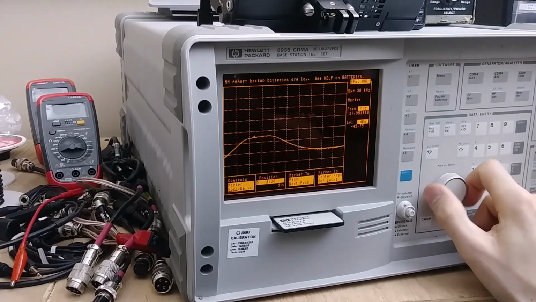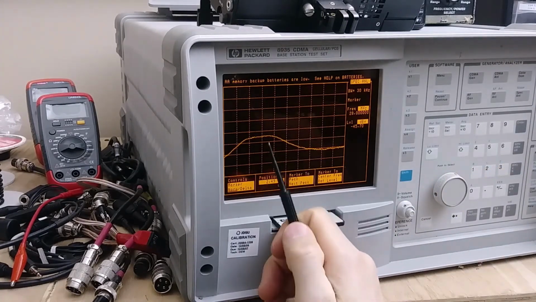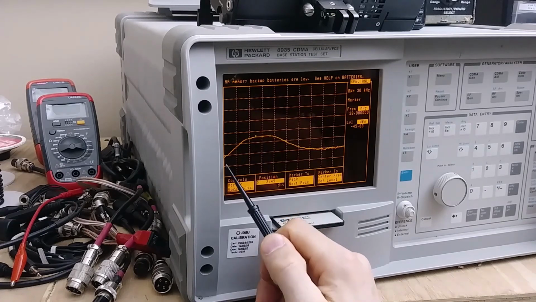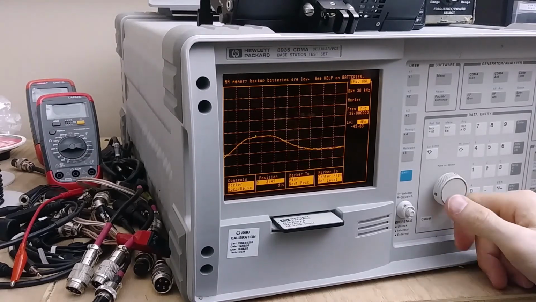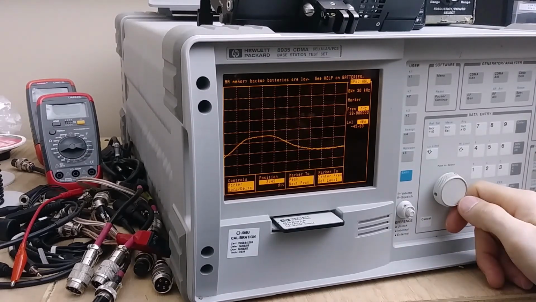And then 28 megahertz is right there. So you can see pretty soon after the bottom of the band, we really do start rolling off in that frequency response. So again, if we're concerned with out-of-band emissions and sensitivity, then this filter does chop off quite a bit.